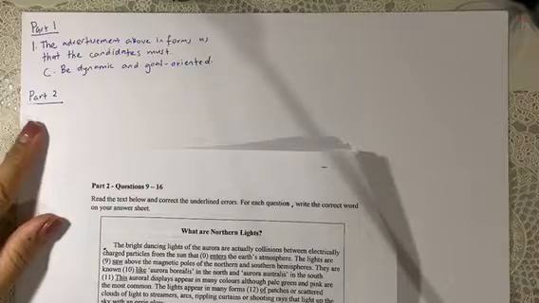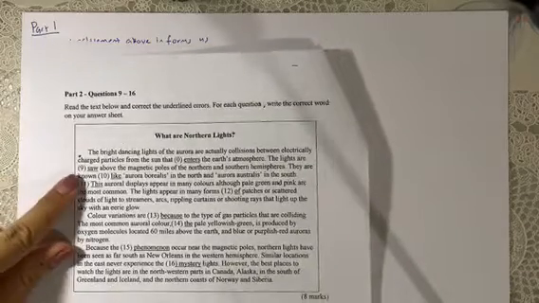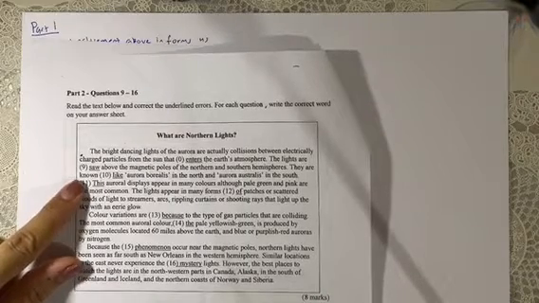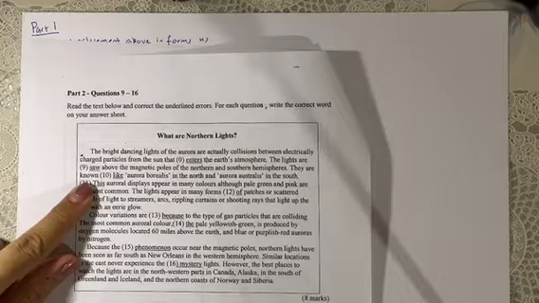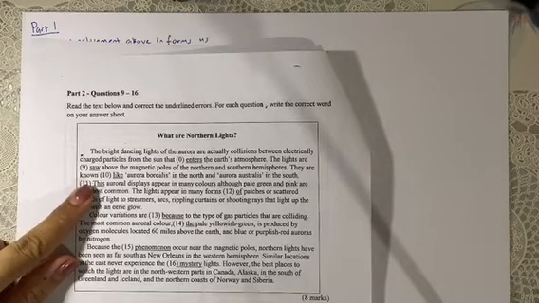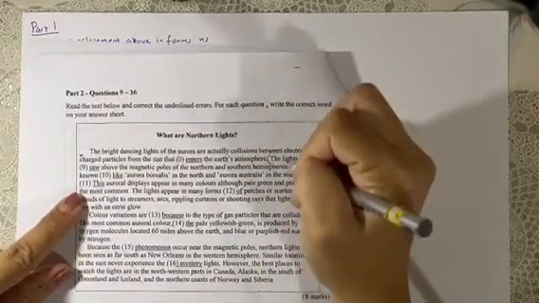Now, let's say in part 2, you get question 9 wrong. Number 9, saw. Jawapan betul ialah seen. If you get it wrong, I want you to copy the whole line.